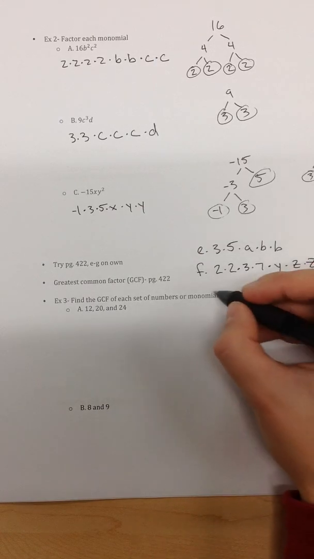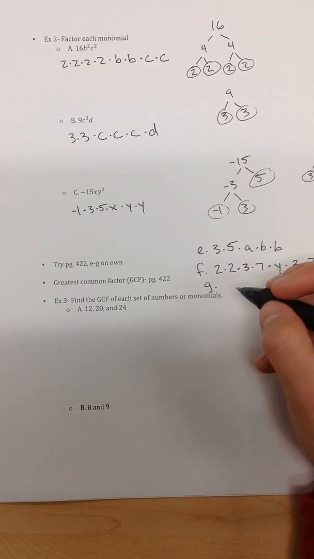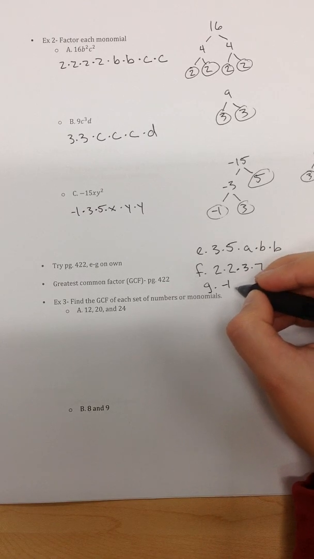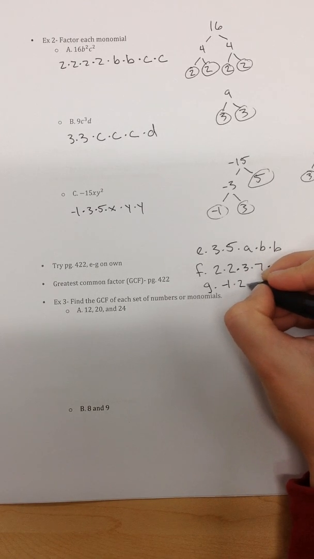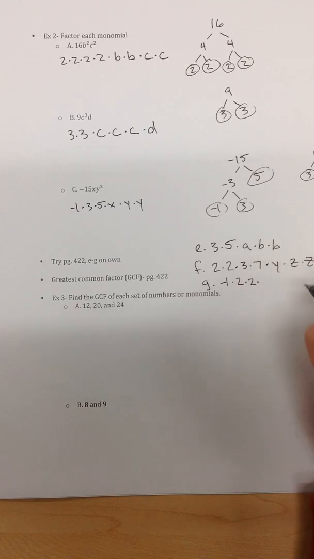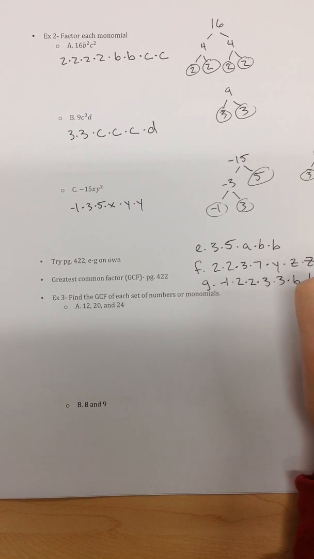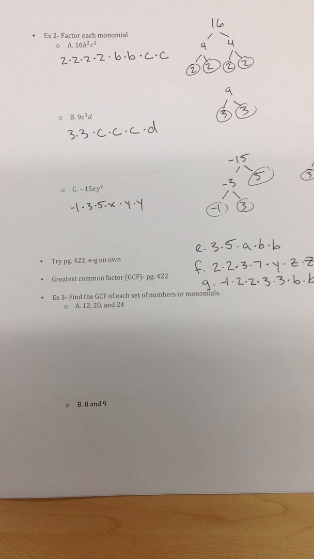And then the last one there for G, they got negative 1 because it had a negative. So negative 1 times 2 times 2 times 3 times 3, and then there should be 3 b's there. So times b times b times b.